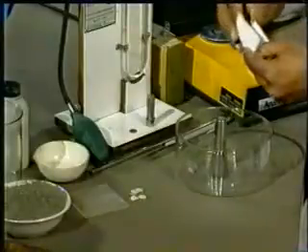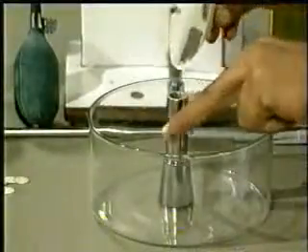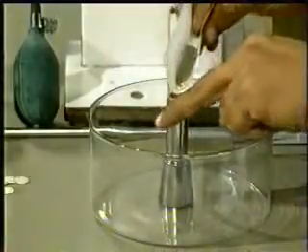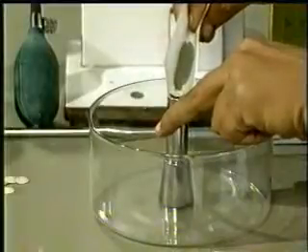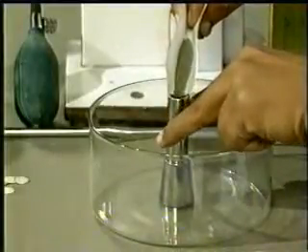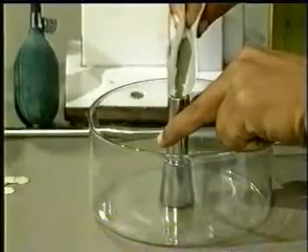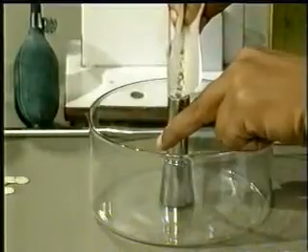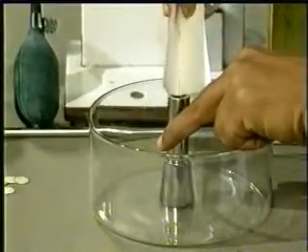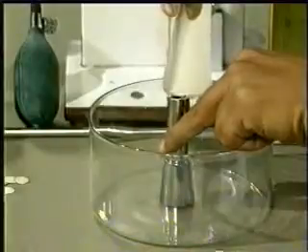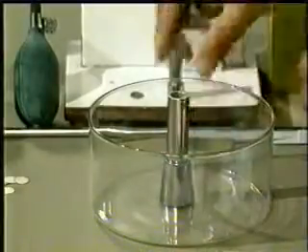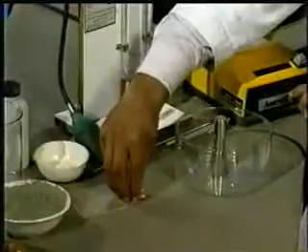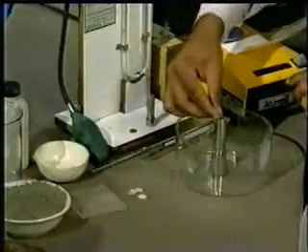Measure 2.8 grams of the cement sample and place it in the cell. Place the filter paper disc on top.